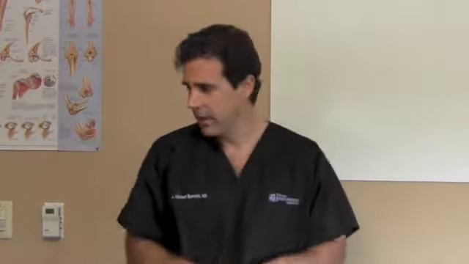So anyway, today I wanted to just go over some of the basics in regards to rotator cuff pathology, what a rotator cuff tear typically looks like, and really just break it down into the nuts and bolts of what a rotator cuff tear is and how we fix it.